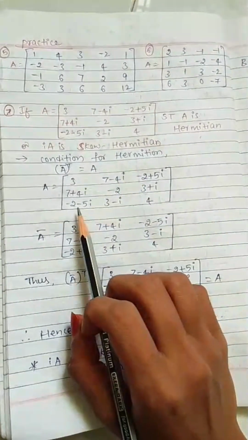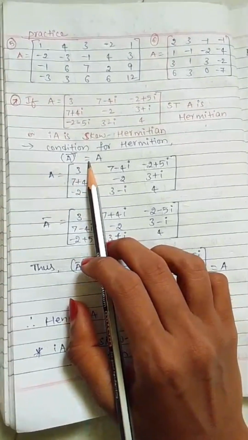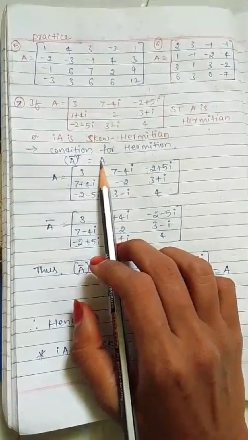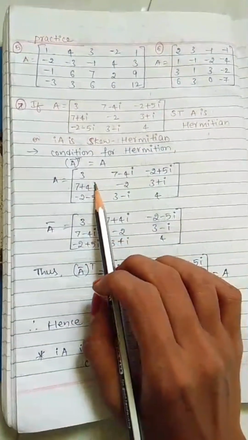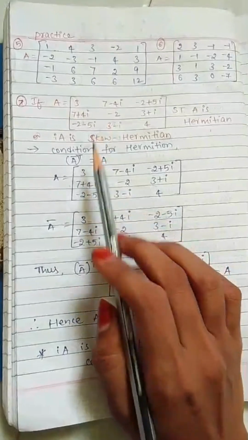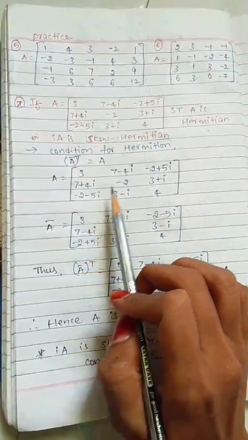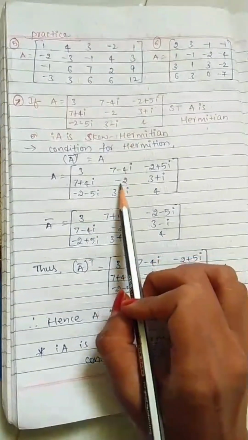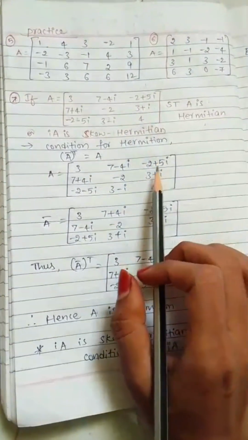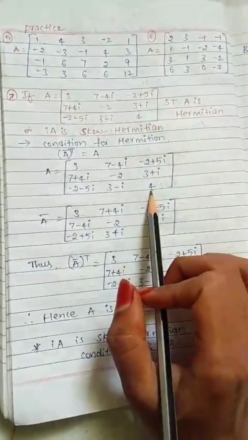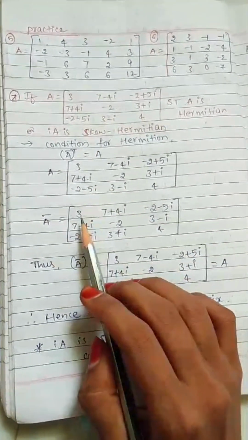What is the condition for Hermitian? Just see this. A conjugate transpose is equal to A. Then this A will be Hermitian. Just check this. A is equal to, take as it is, [3, 7 plus 4i, minus 2 minus 5i; 7 minus 4i, minus 2, 3 minus i; minus 2 plus 5i, 3 plus i, 4]. Take the A as it is, then take its conjugate.